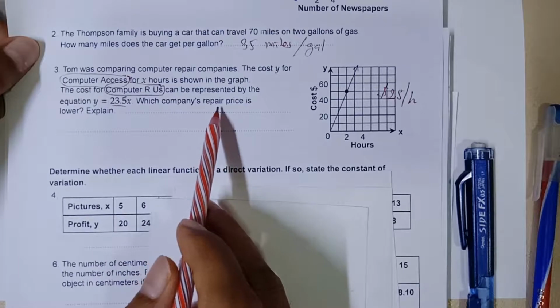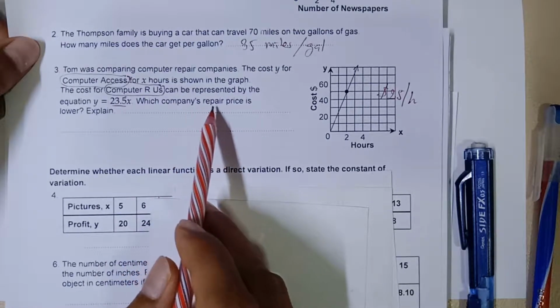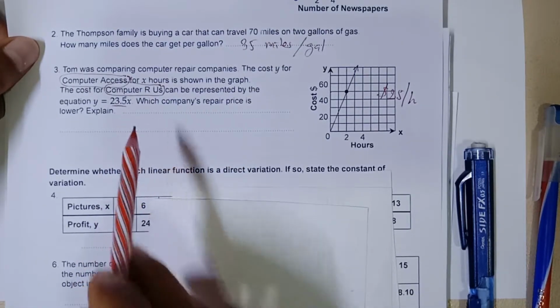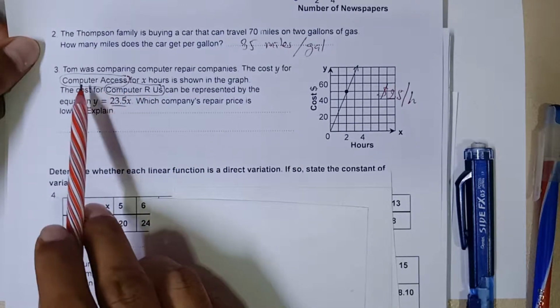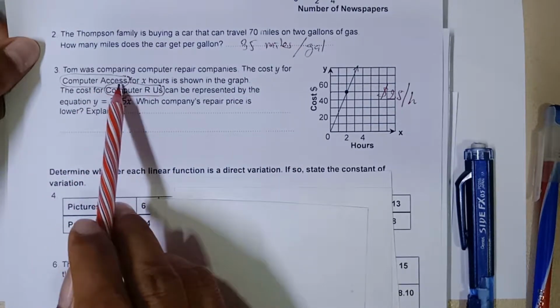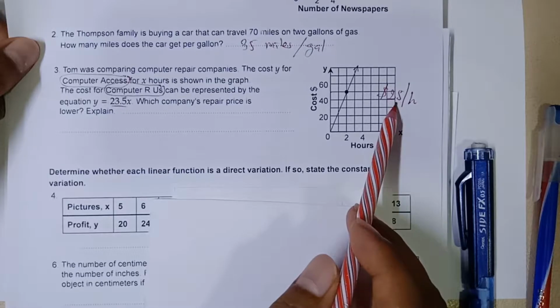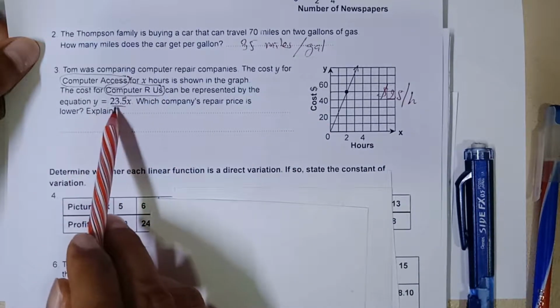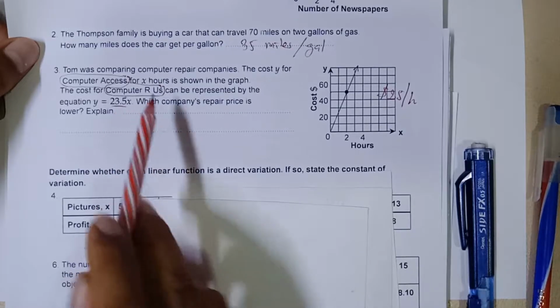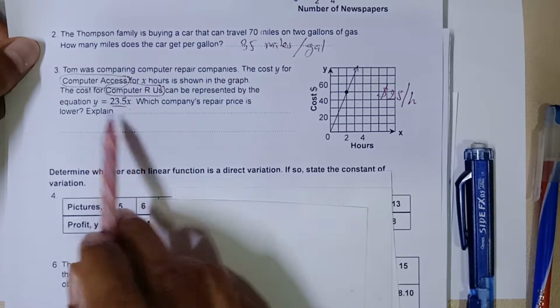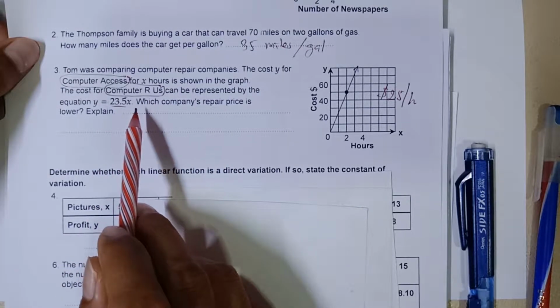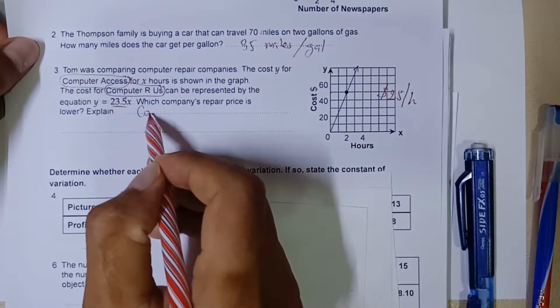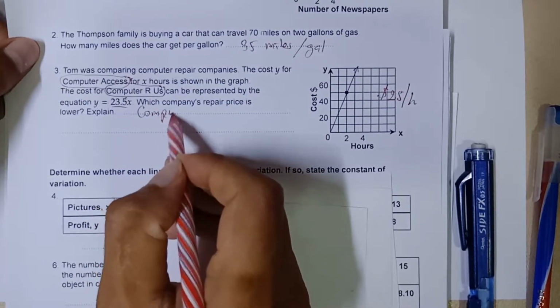Which company's repair price is lower? Let's review a bit. Computer Access charges $25 per hour, and Computer R Us charges $23.50 per hour. As you can see, the lower price for repairing is Computer R Us.